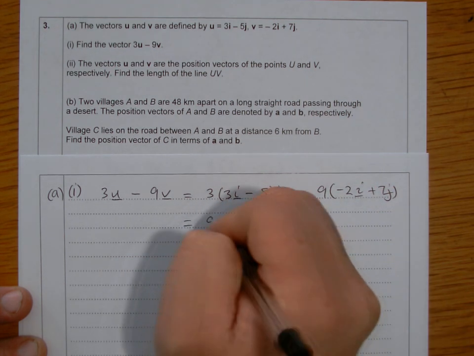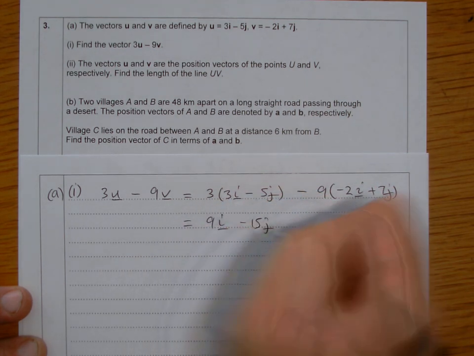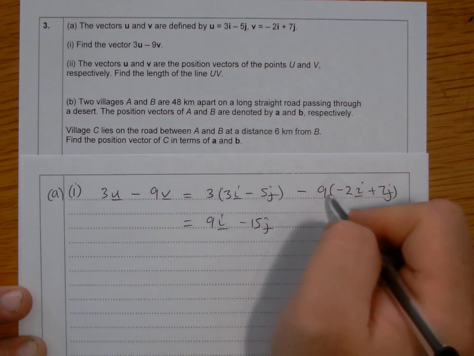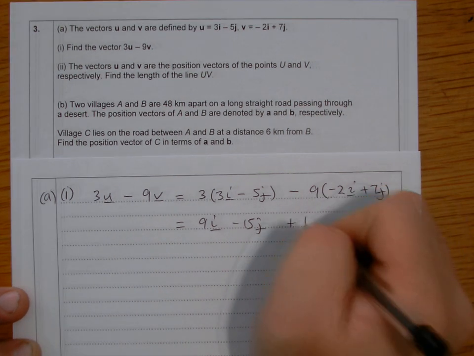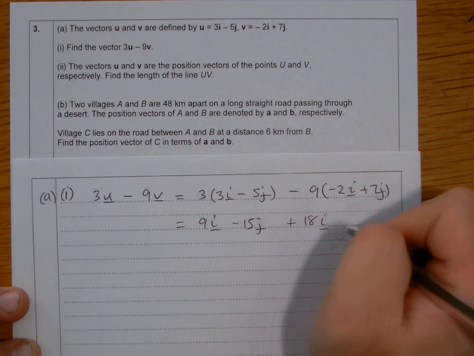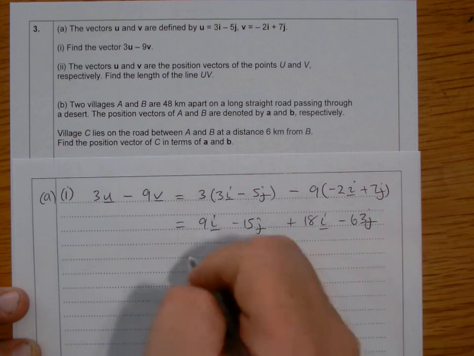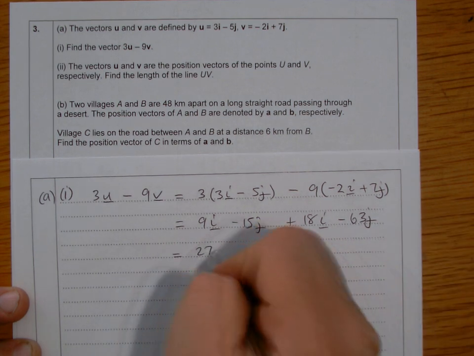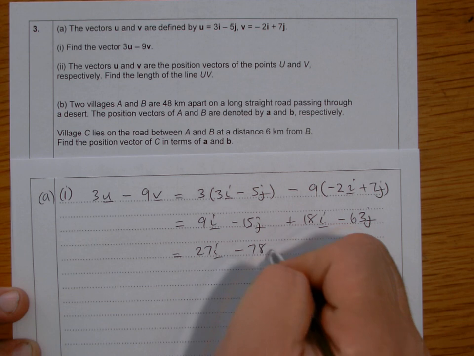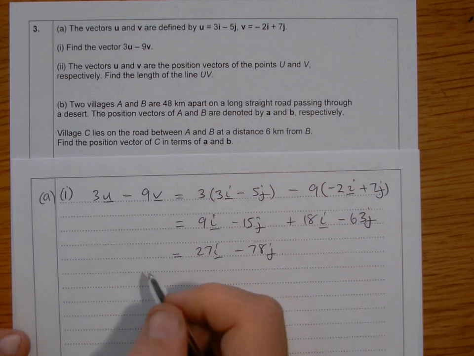So if we work that out, we get 9i minus 15j, and then careful here with the minuses, minus 9 times minus 2 is plus 18i, and then minus 9 times 7 is minus 63j. So we get 27i minus 78j for part 1.